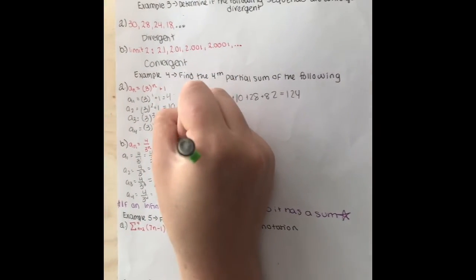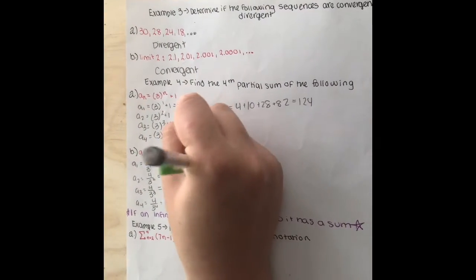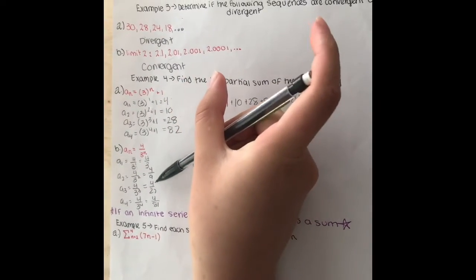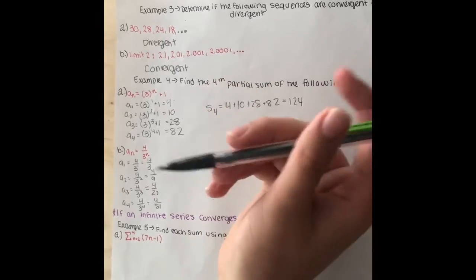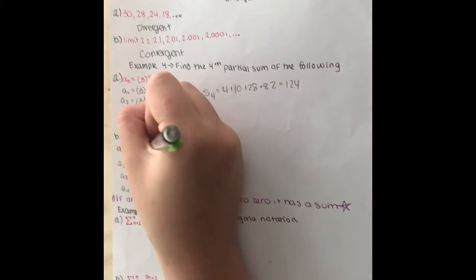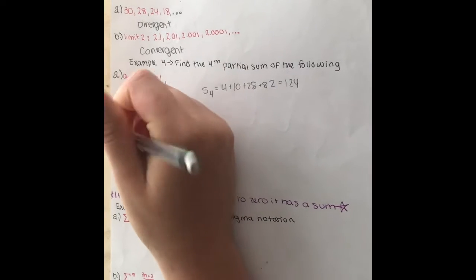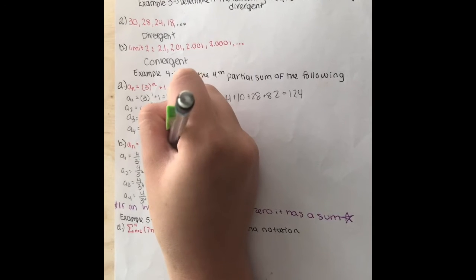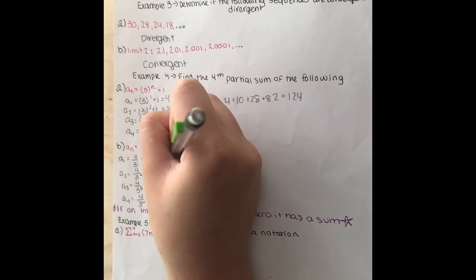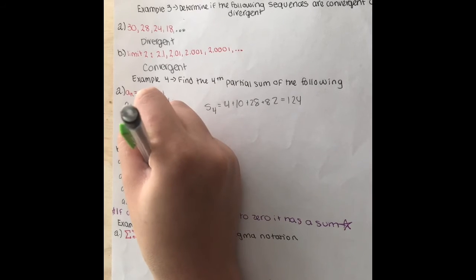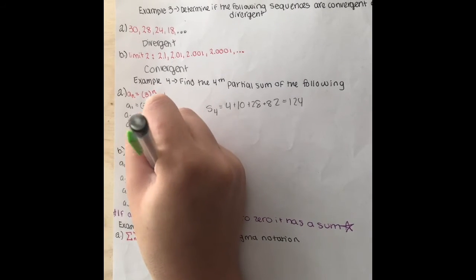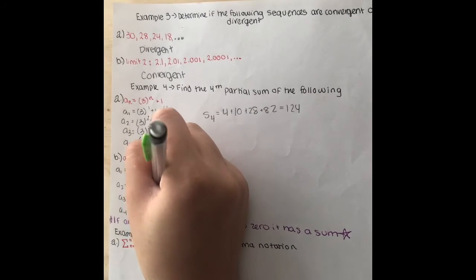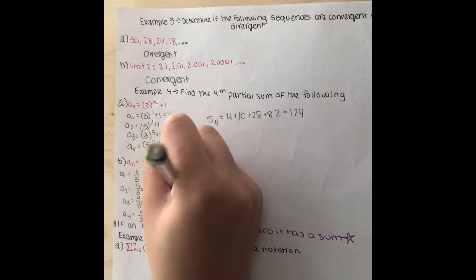Alright, so now we're going to have to find the sum of these four terms. So we're writing S4 equals, and we have to make these all have the same denominator, which is 81. So 3 times 27 is 81, so we're going to multiply it by 27 over 27. So that's 108 over 81. 9 times 9 is 81, so 9 over 9, 36 over 81. And then this one is 3 over 3, so it's 12 over 81.